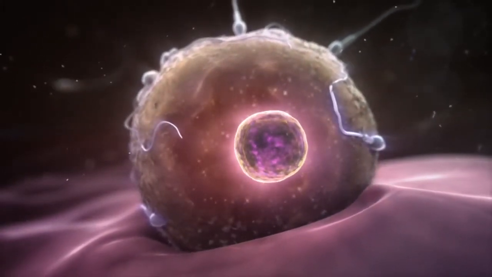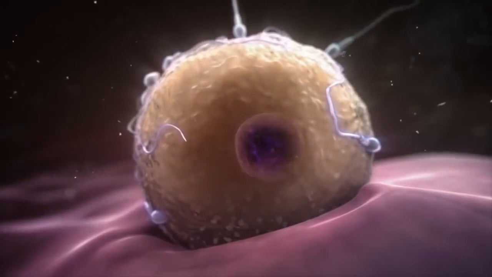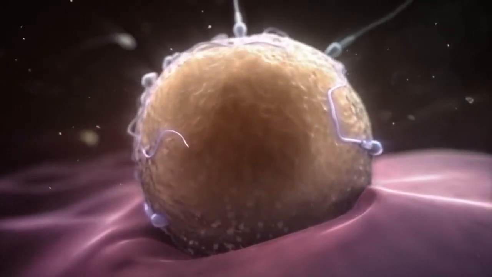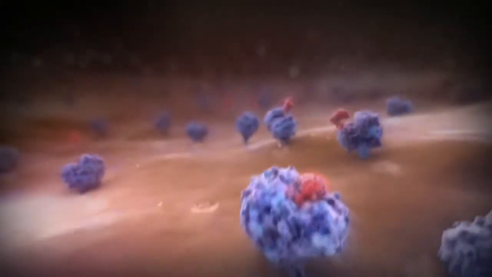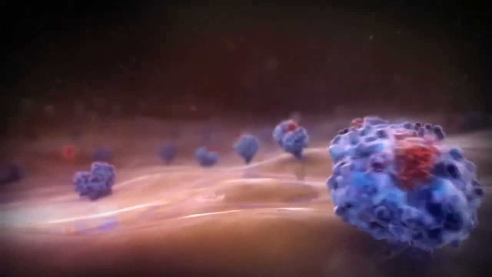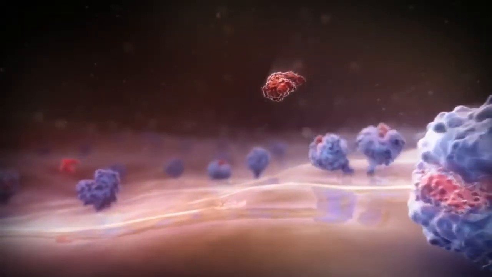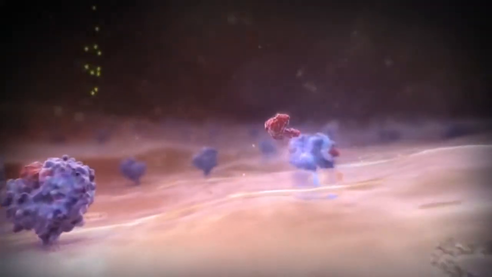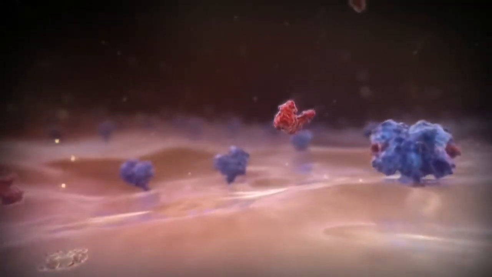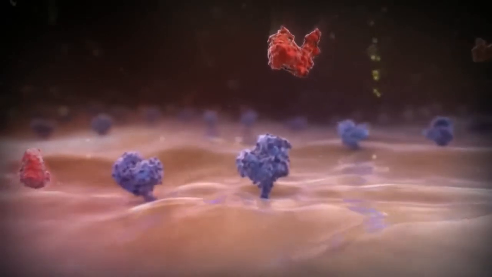To better understand how this is possible, we first need to learn how cells function. Let's zoom into the zygote to take a better look. Like all cells in the human body, the zygote is surrounded by a fluid membrane. Embedded within the membrane are hundreds of different proteins. Proteins are large molecules that perform the cell's many functions.